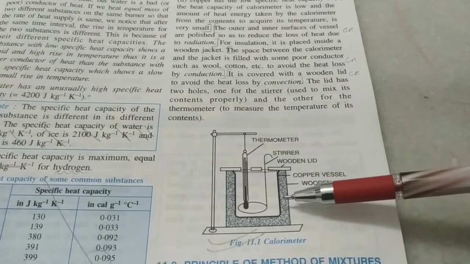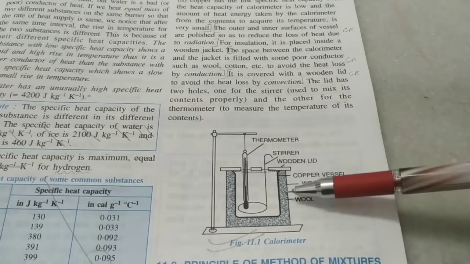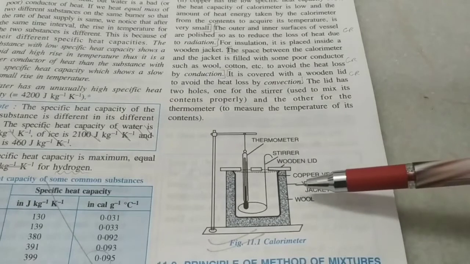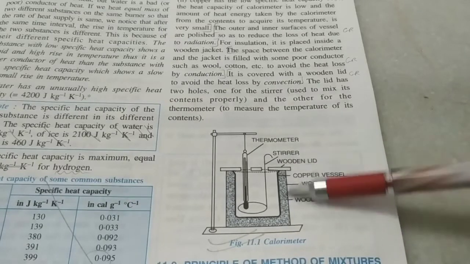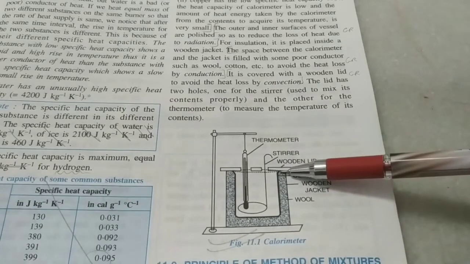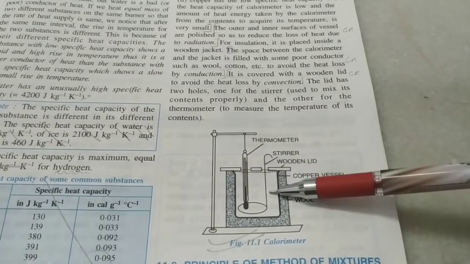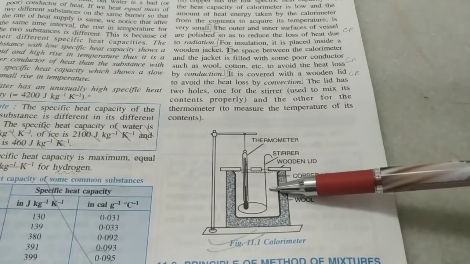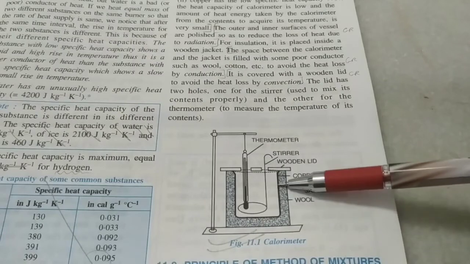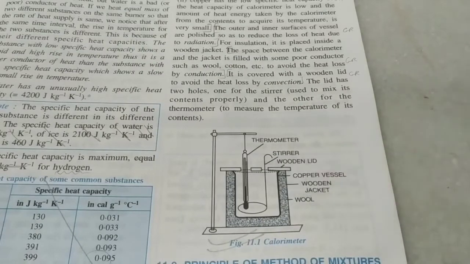Conduction and convection are also avoided with the help of poor conductors like wool, cotton and wood. And why are we using copper? I've already said that because it has a low specific heat capacity. So if the water is at 20 degrees Celsius or 40 degrees Celsius or 60 degrees Celsius, the copper container will also reach that temperature very quickly without absorbing much heat.